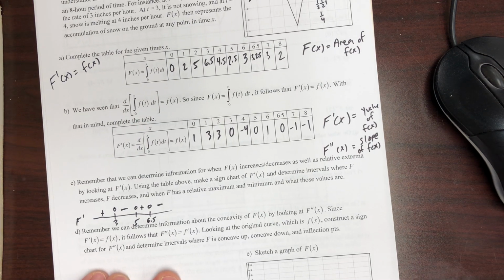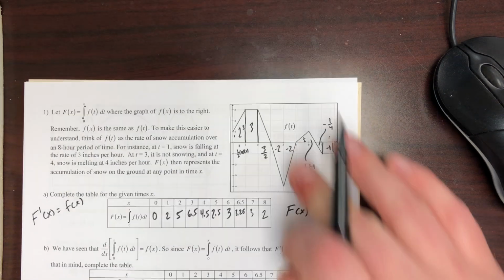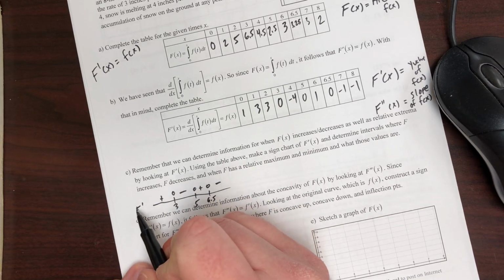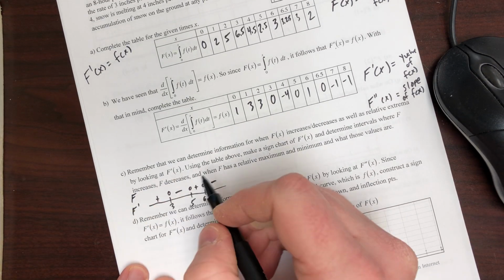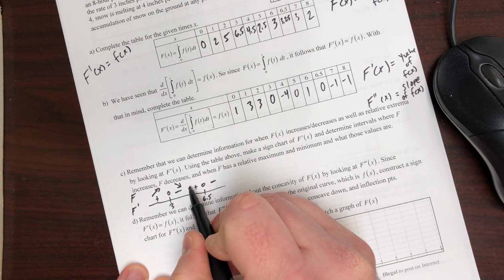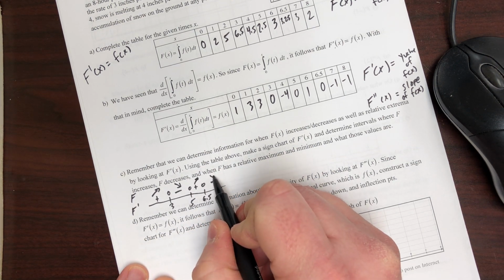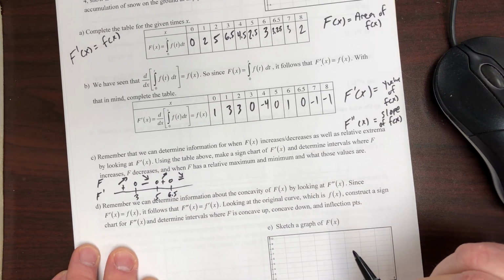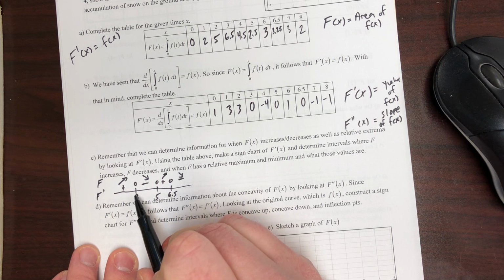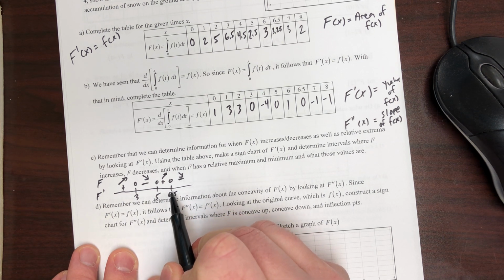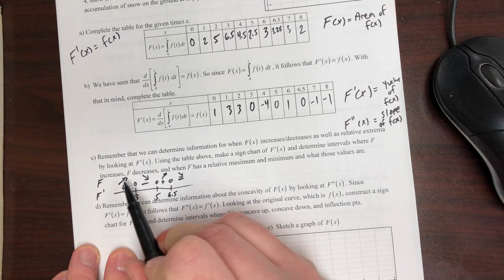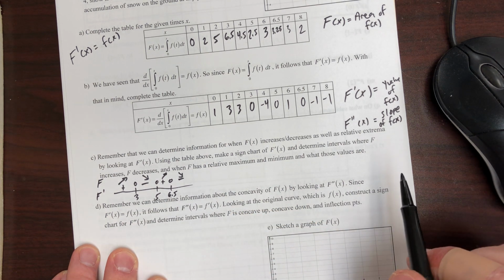So what we do is we remove ourselves from this situation. We just go, well, I have a thing, I can make a sign chart out of it, great. Well, if that's big F prime, what does that tell me about big F? Well, it tells me that big F is going up, flat, going down, flat, going up, flat, going down, right? So it looks like big F is going to have a maximum at 3, and then another maximum at 6.5, and a relative minimum at 5. Right, if you follow what the curve is doing.